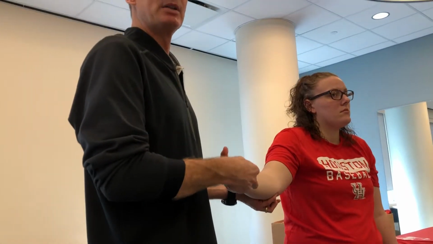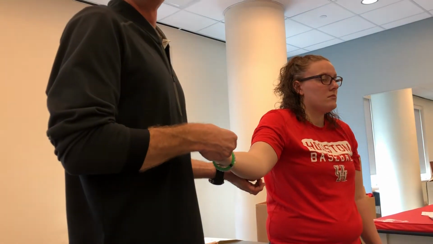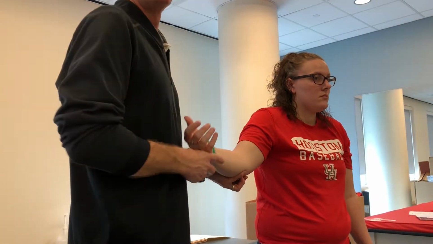Then just below that, I've got the median nerve, so I do a little tap. Also, any tingling or numbness down to the fifth and fourth fingers. Tap, tap, tap. Okay? Then I can move to my lateral compartment.